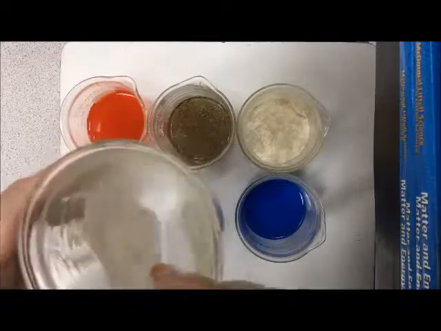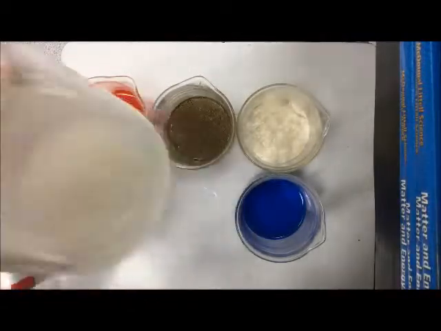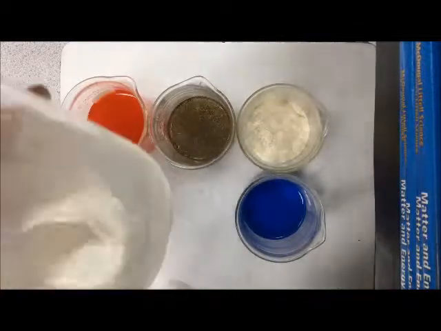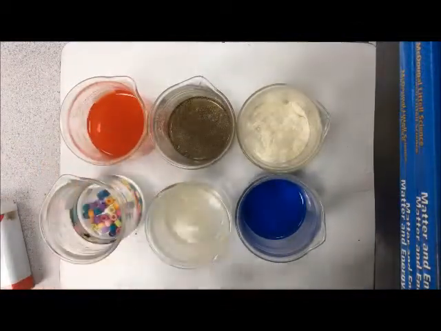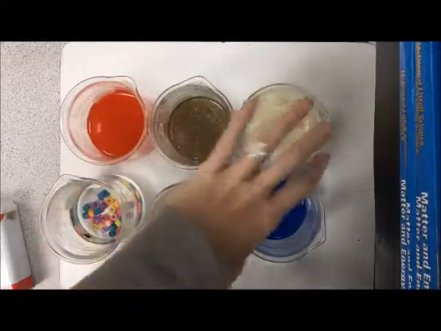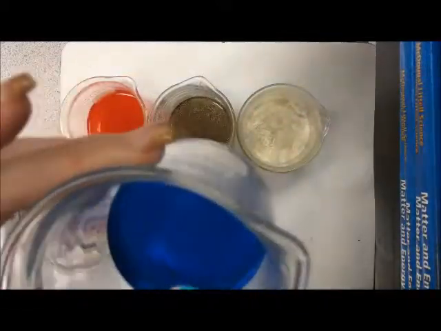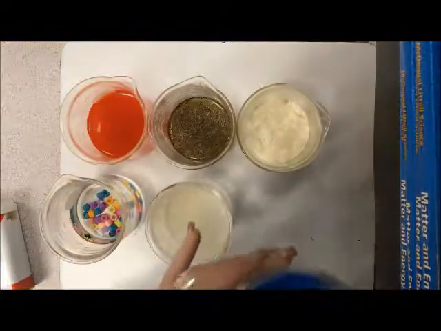Stir, stir, stir. And what do we got there? It's a little cloudy, but we still have rice in the bottom. Now, if I do food coloring here, you can see it's all nice and mixed in.